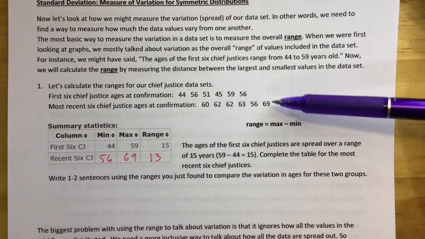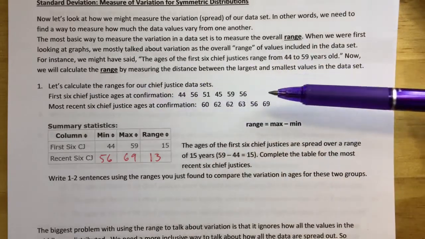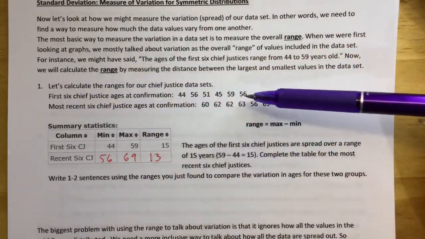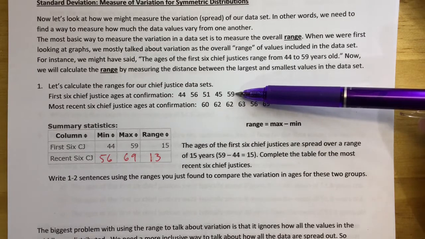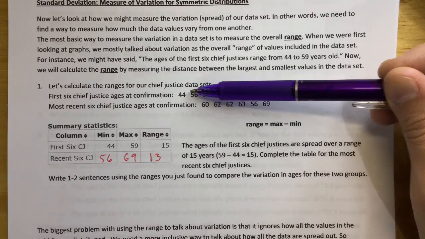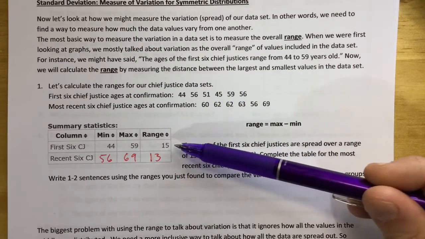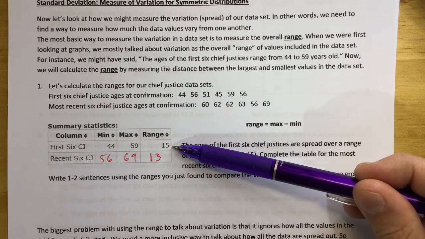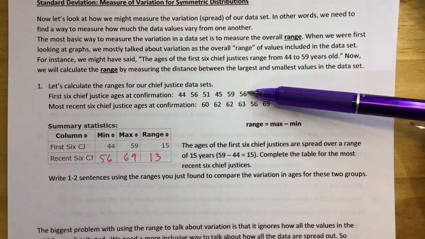So we had looked at these numbers before. These are Chief Justice ages. In the first six, the highest value that we have is a 59. The lowest value that we have is the 44. So if you were to subtract 44 from 59, and they show that over here, it gives you 15. And we describe that as the range of the data that we would have for those numbers.